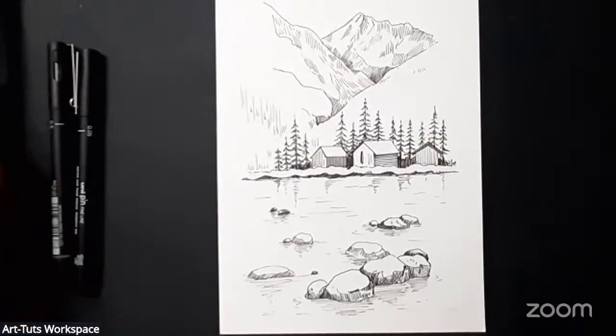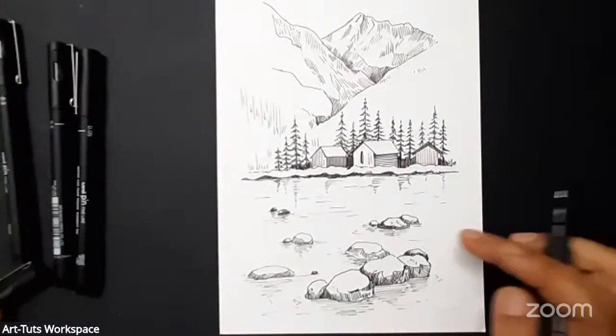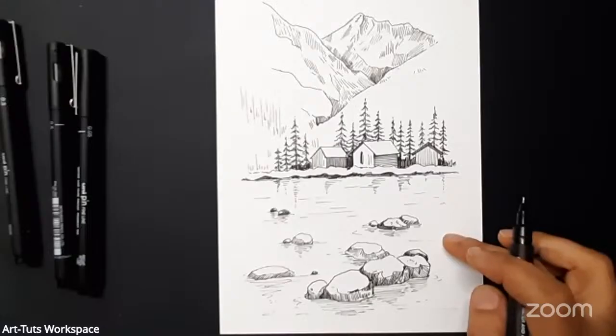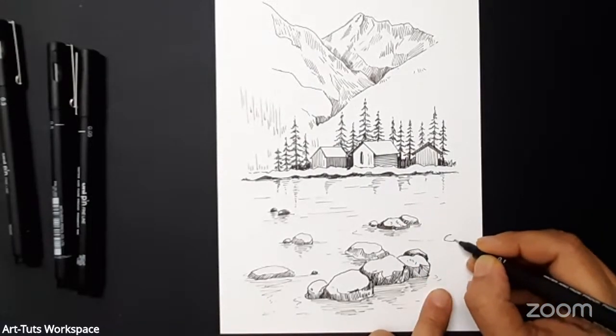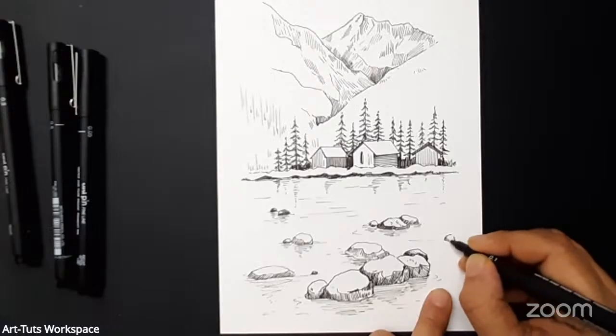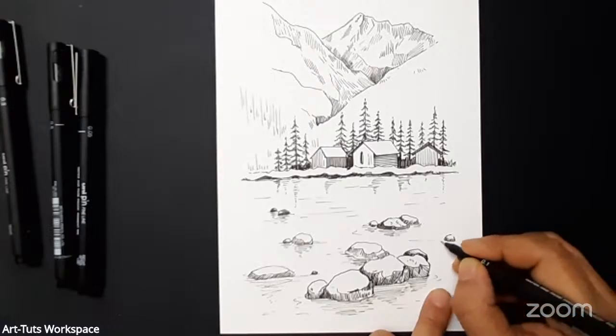Okay, so this is it. We can do one or two stones here because this part is looking empty. So you can just put a stone to balance this area.